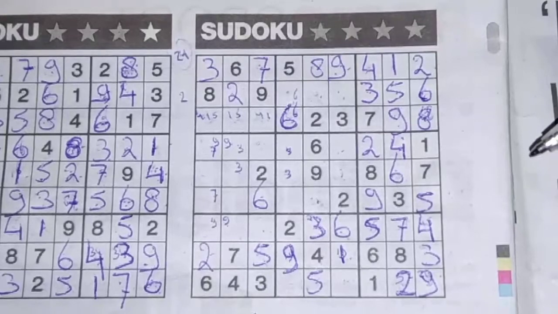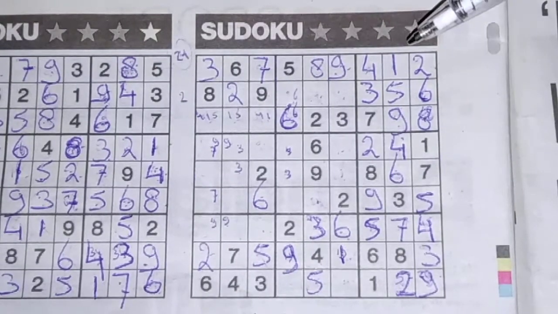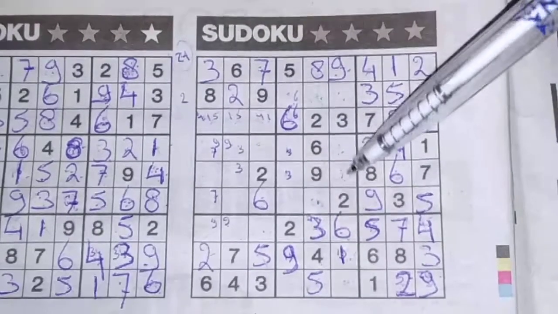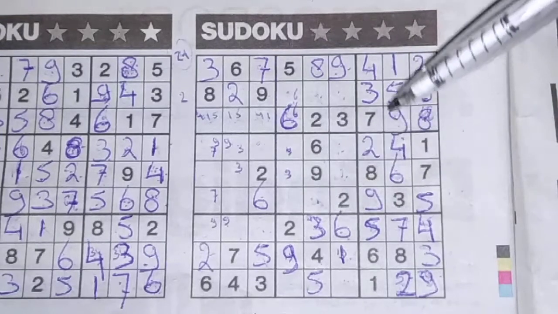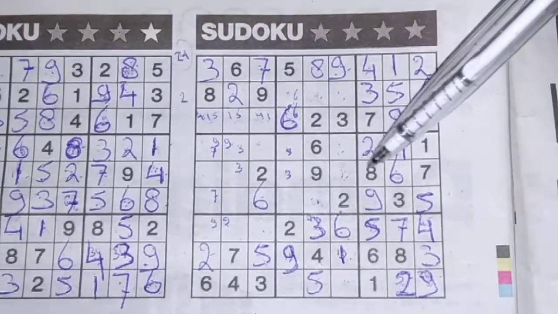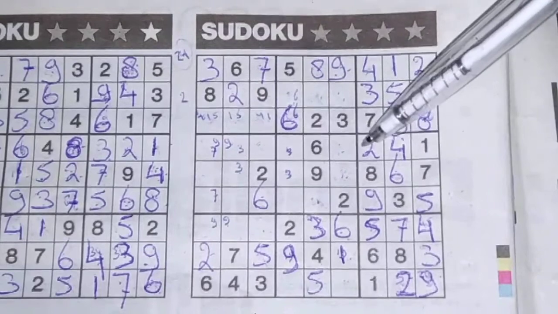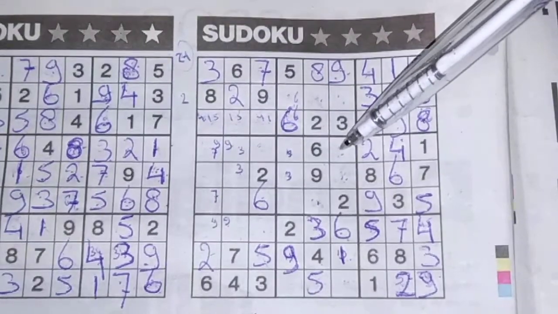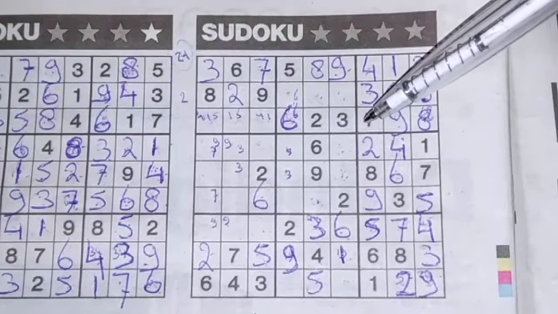Wow. Tough one. I'm thinking. 5, yeah. 2, 3. 2, 3, 4. 4, 5. 4, 5. 6, 5, 7. 8, 9.